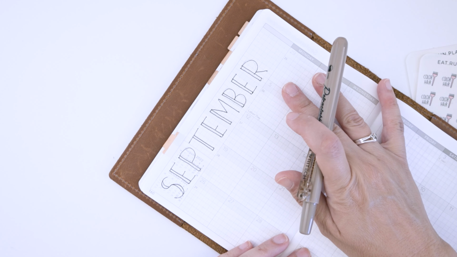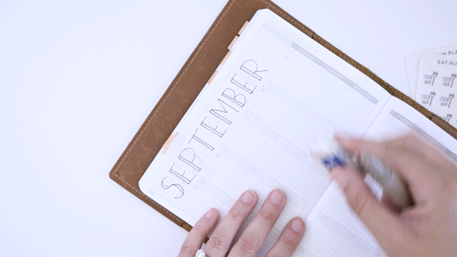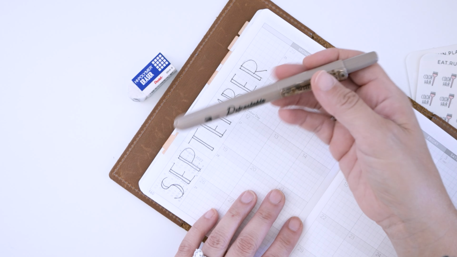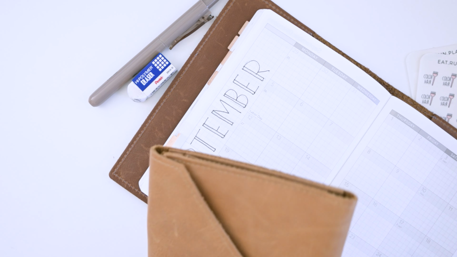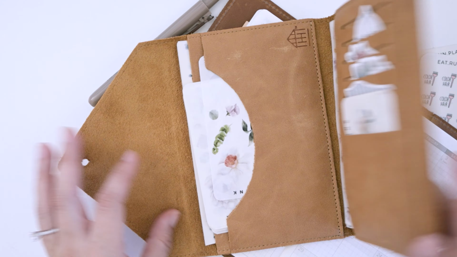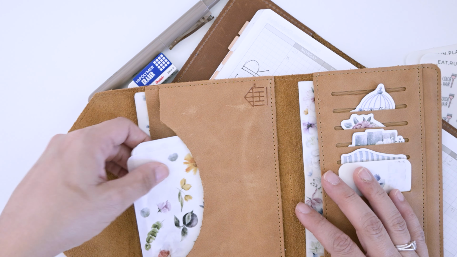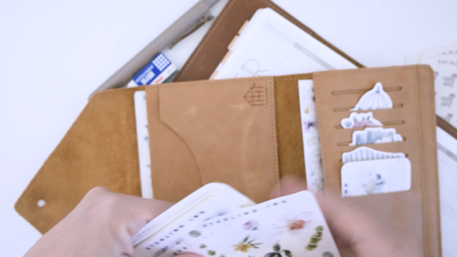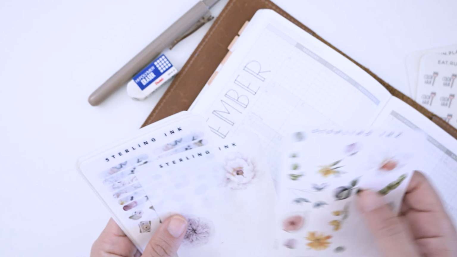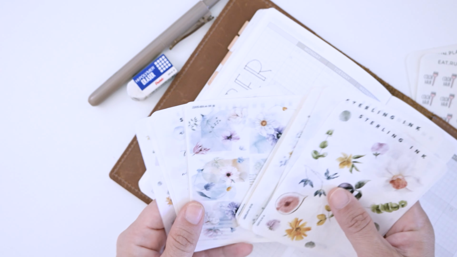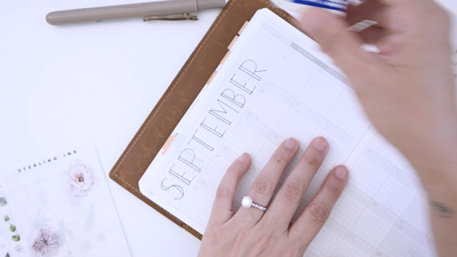I like to make sure that the ink is completely dry before I go ahead and try to erase the pencil marks and then fill it in with a marker. So I'm gonna go ahead and pick out some stickers right now from Sterling Ink. I'll just pick from some of these, but let me go ahead and do this now.